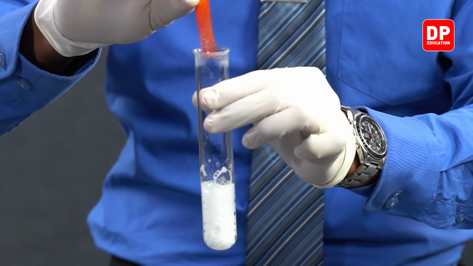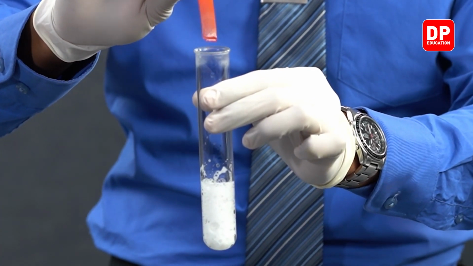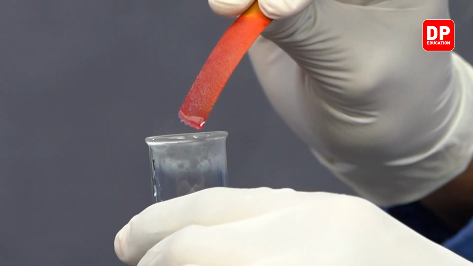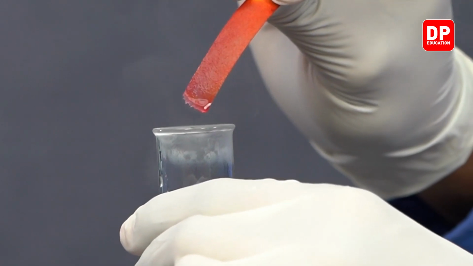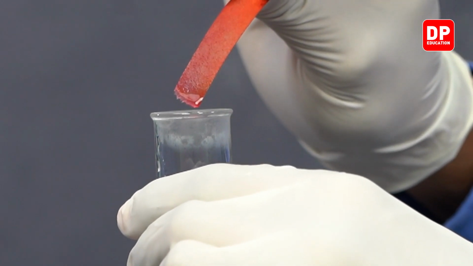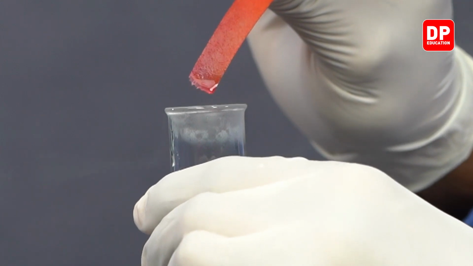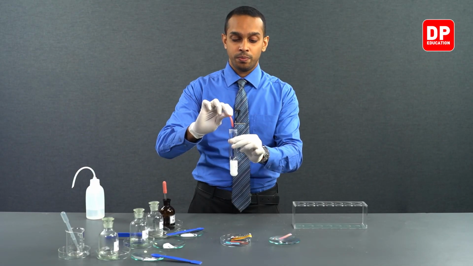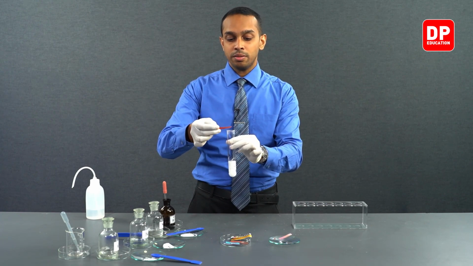Immediately, when you hold the pH paper, you can see the pH paper is turning red. Red indicates high acidity. However, after a while, we will compare it against the pH scale that is provided with the pH paper book. Right, everyone?